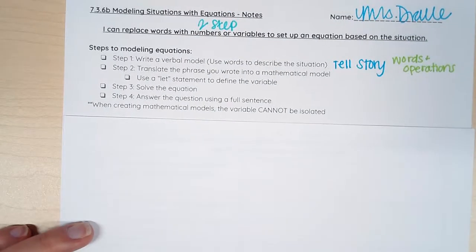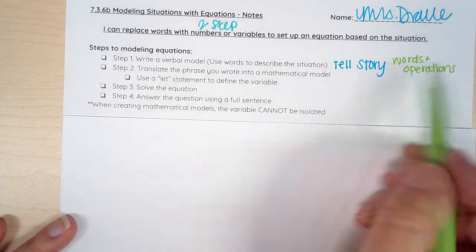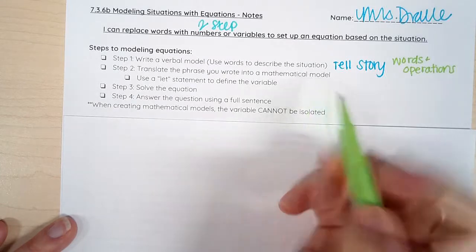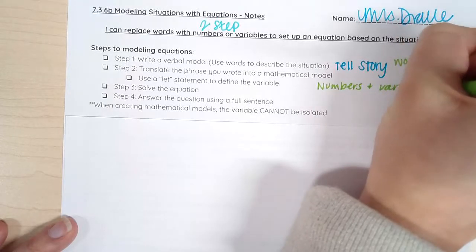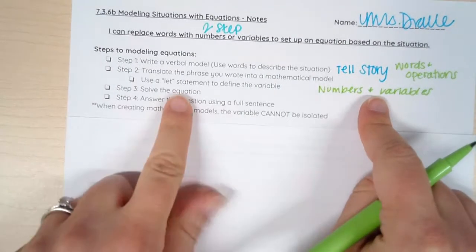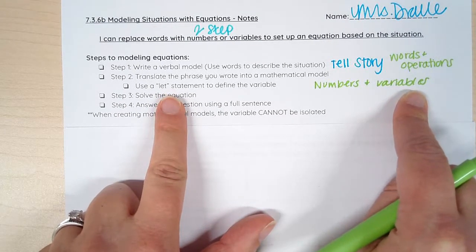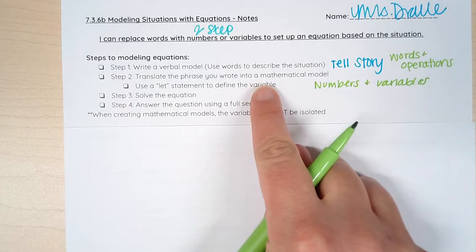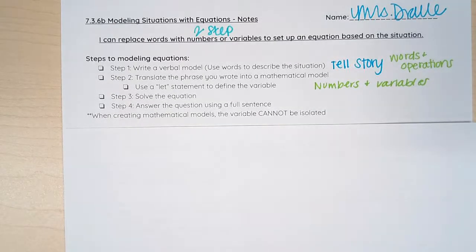Once we have written out our verbal model, we will move to step 2, where we will translate these words, operations, this verbal model into a mathematical model. So we'll put back in our numbers and our variables. The other important thing here is that we will need to use a let statement. So we will be using variables because we will have an unknown number. So we will write a let statement defining what that variable is. Step 3, we will solve the equation. And step 4, we will answer the question that is being asked using a full sentence.